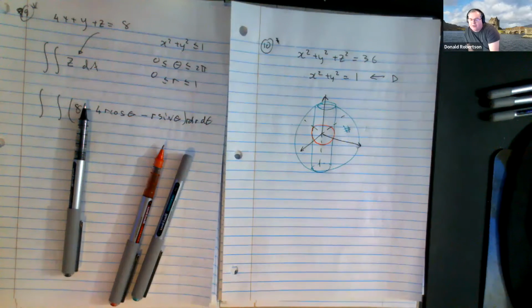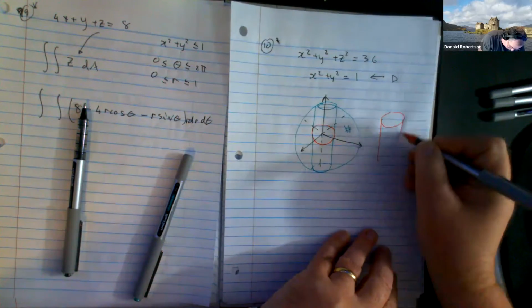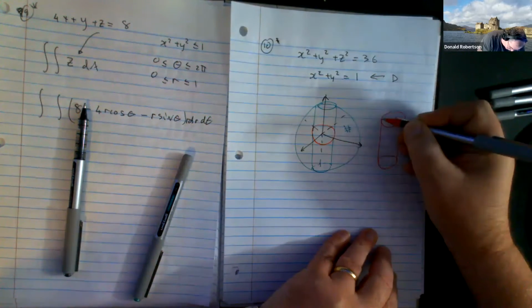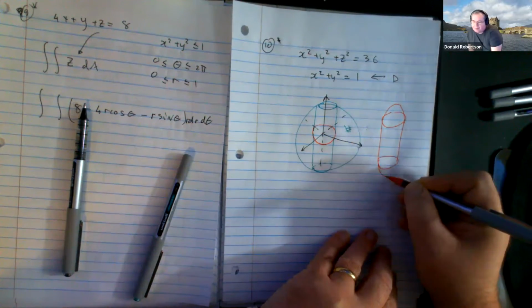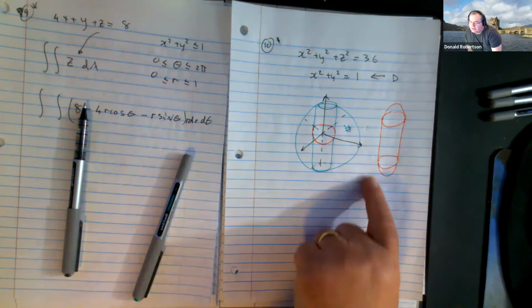Can you see that your double integral in this case would probably look something like this if you separated it? There would be a cylinder with a curved top and a curved bottom. So the double integral would be finding that. Does that make sense to you?